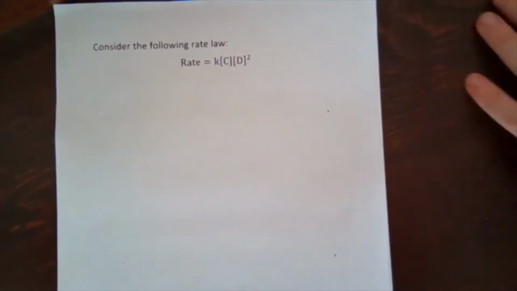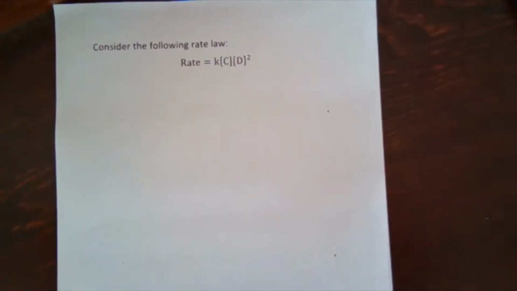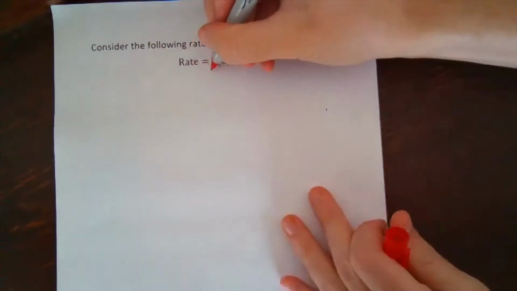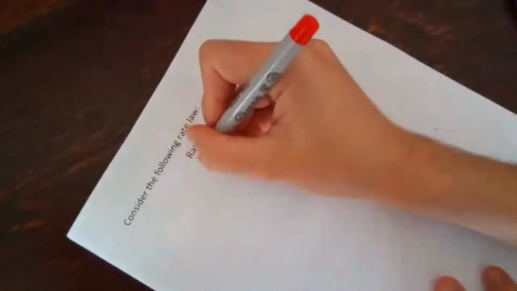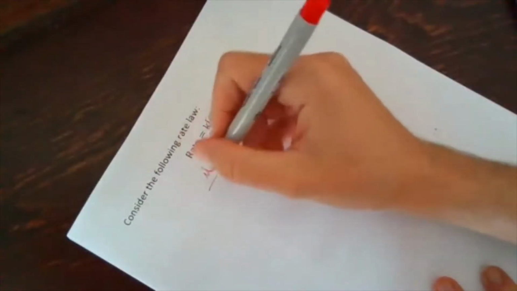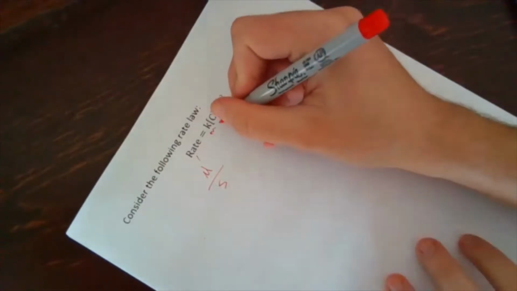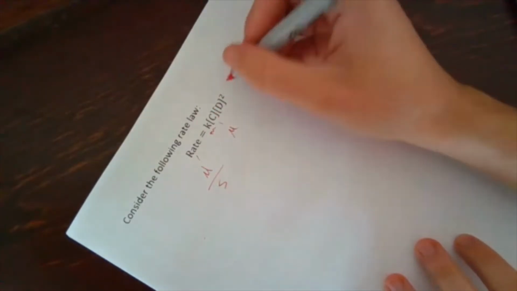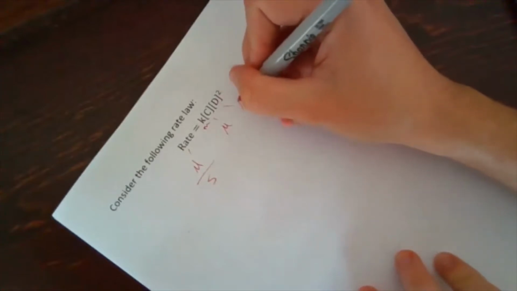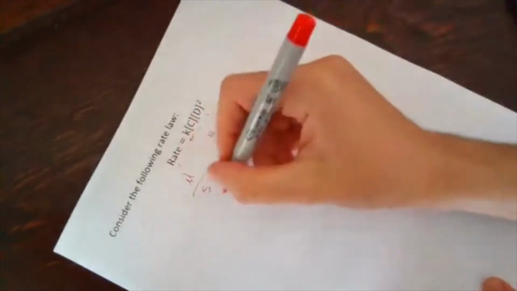One important consideration when we're looking at rate laws is what the units are on K. So we know that rate is going to have units of molar per time. We're going to say seconds, but this would apply to any sort of time. Concentration of C, because there's the brackets, is molar. Concentration of D, because there's brackets, is also going to be molarity. And so if we look here, we can figure out what the units of K need to be by setting it up like an algebraic expression.